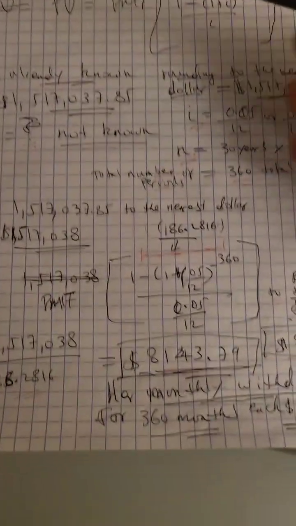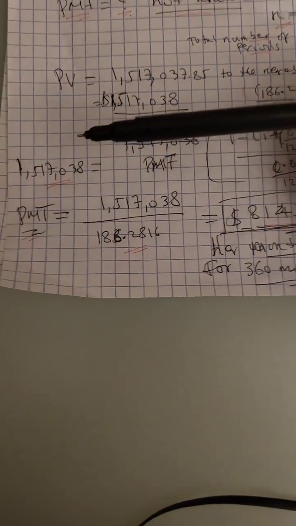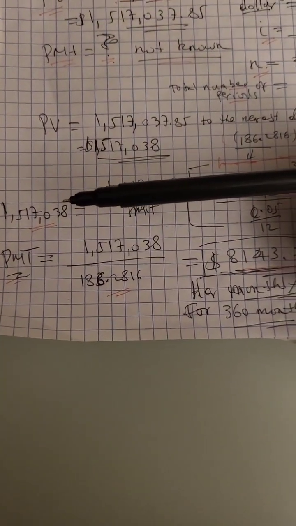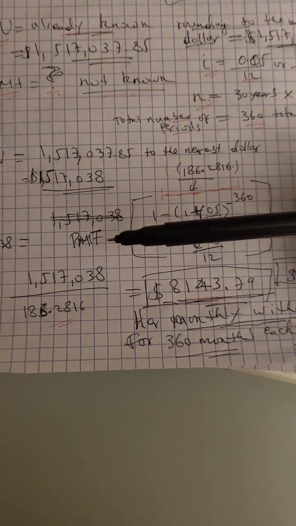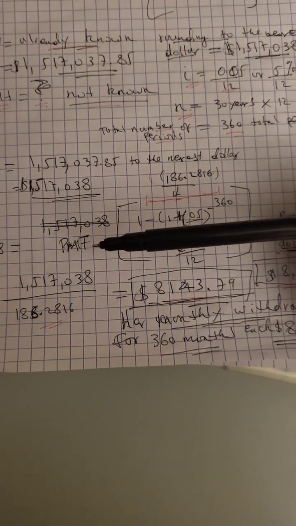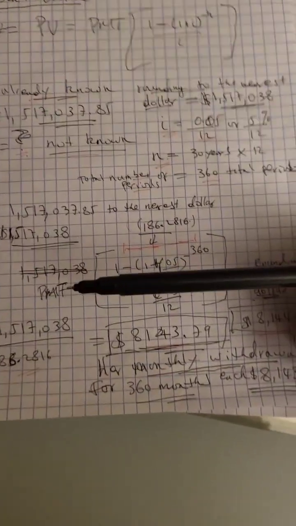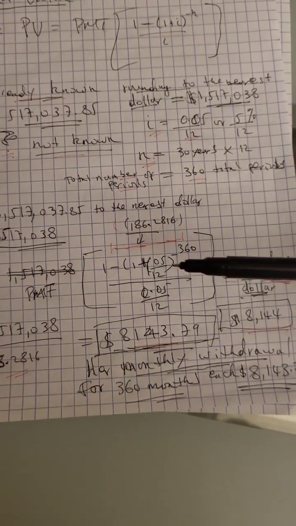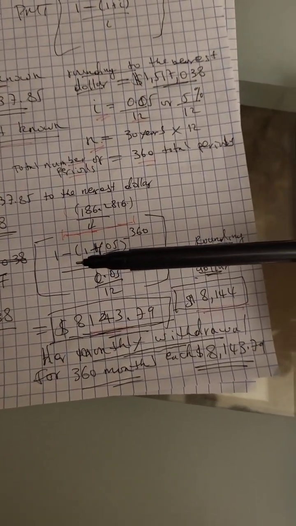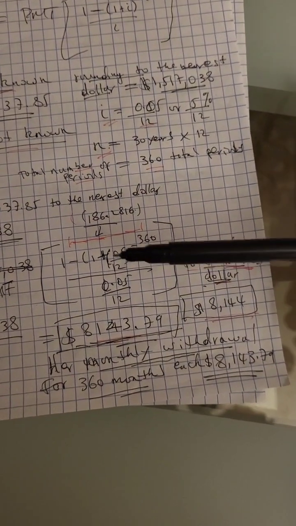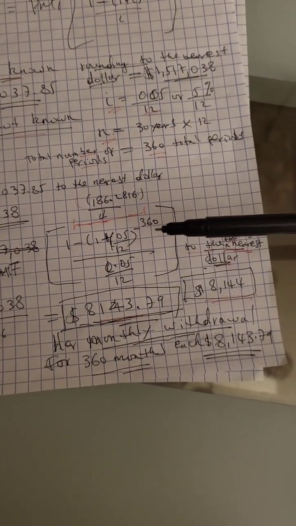Then in the formula, for the present value, $1,507,038 equals the payment of her each withdrawal from her account, which we don't know, times 1 minus 1 plus each month's interest to the power of negative 300.